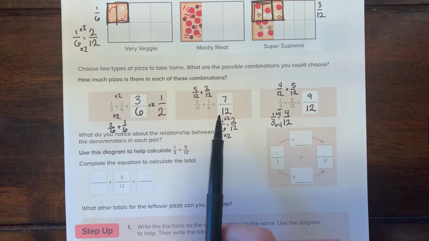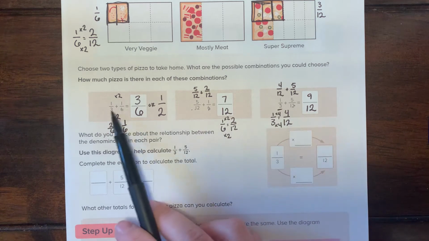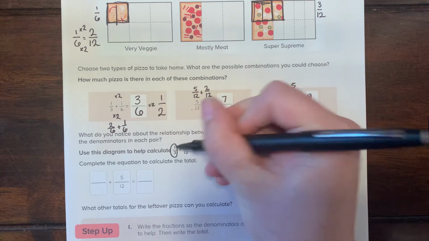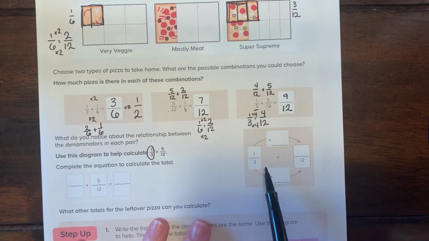All right, so what do you notice about the relationship between the denominators in each pair? Well, here we can see that each of these can be changed to match the denominators so that we can add them together. So we're going to use this diagram to help calculate 1/3 plus 5/12. And we're going to be changing 1/3, right? Because we need to get from 3 to 12. And a lot of you will recognize this. We've done this diagram before on other assignments.